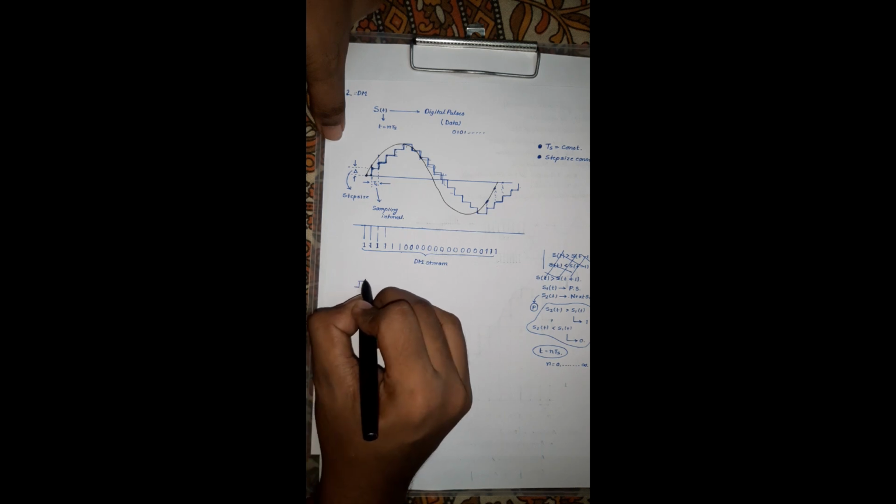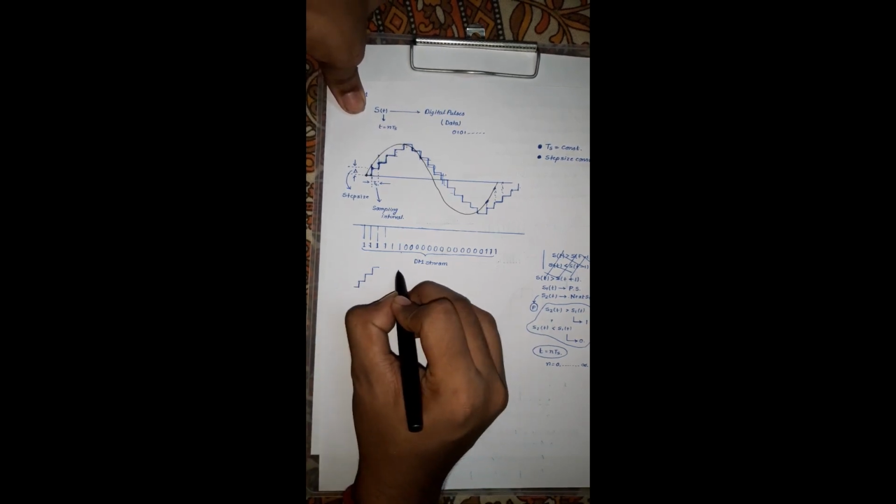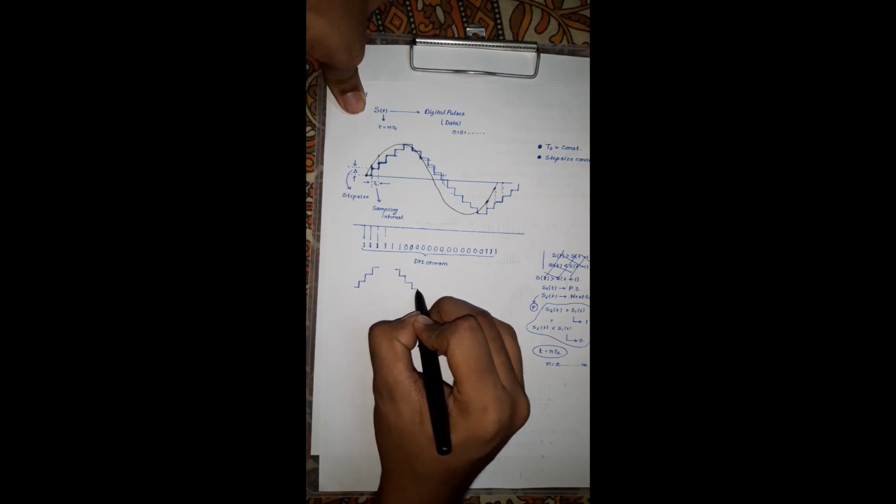That's why the step size is constant. Whenever a 1 is produced, a particular fixed step is produced, again a fixed step is produced, and again a fixed step is produced if a 1 is produced. When zeros are produced, a downward step is produced, again a down step is produced, again a down step is produced.